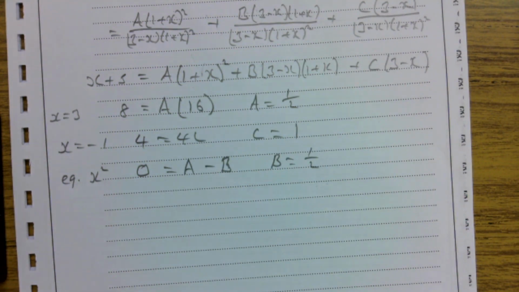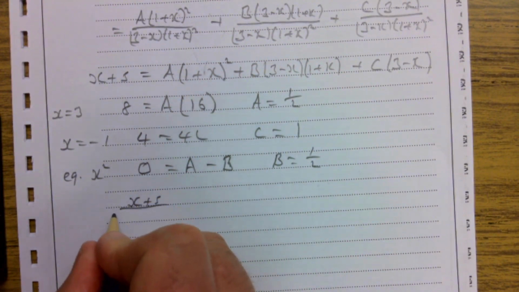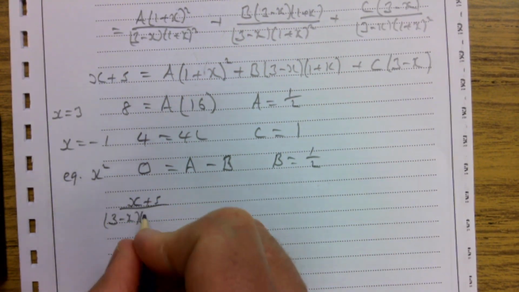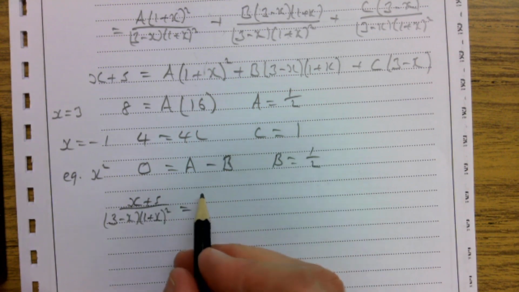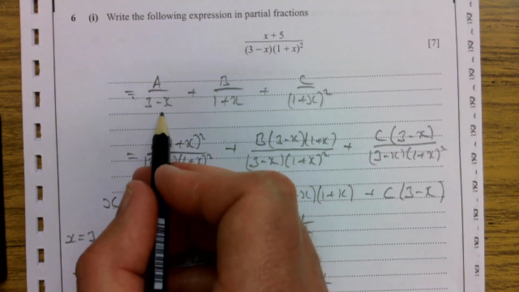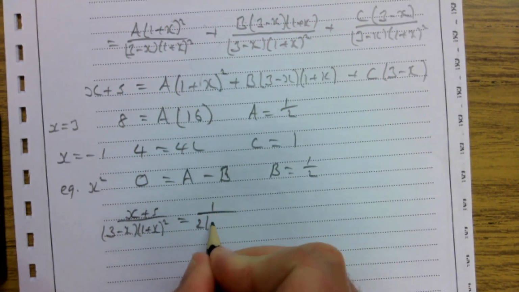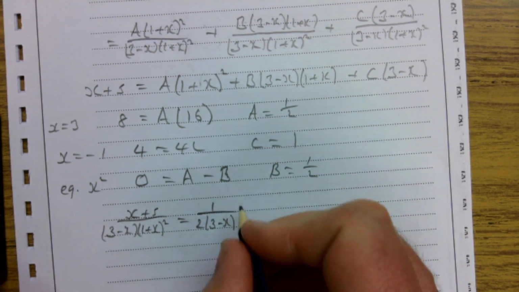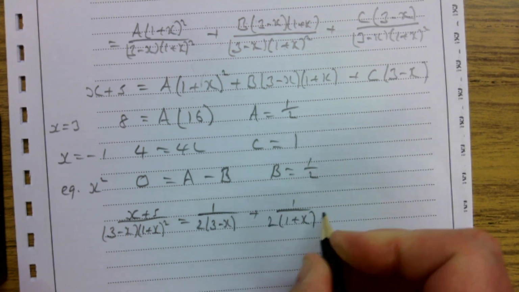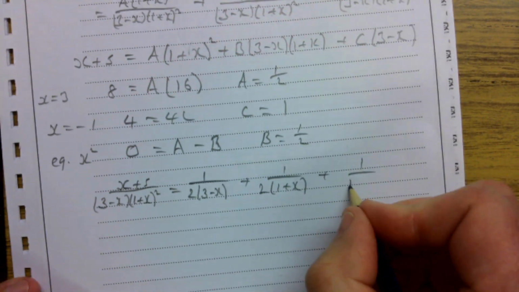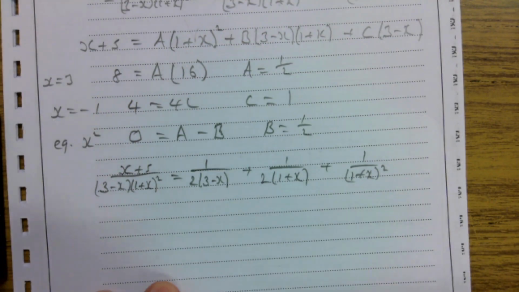So we're pretty much there. Our original question, x plus 5 over 3 minus x, 1 plus x squared, equals A over 3 minus x. Now remember, it's a half up here, so we normally bring that half and integrate it down below rather than having a fraction within a fraction. So it's 2 upon 3 minus x. B is a half, so it's 1 over 2 upon 1 plus x, plus 1 over 1 plus x all squared. On then to part B.